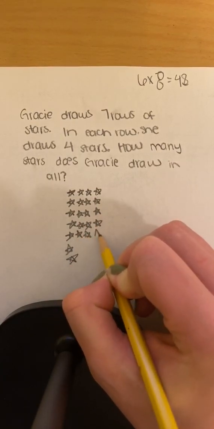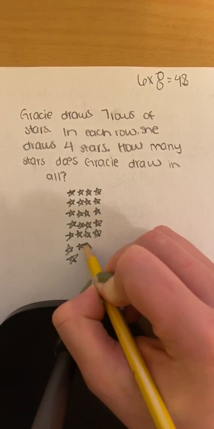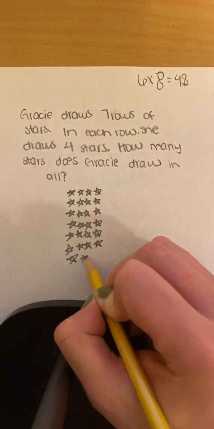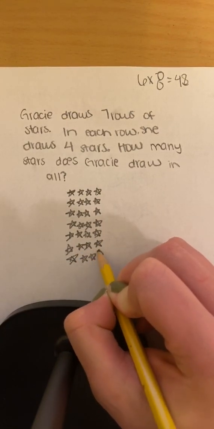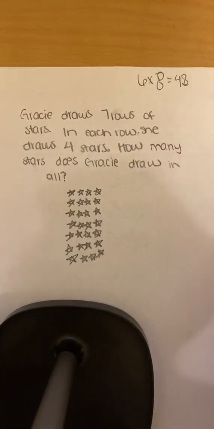1, 2, 3. Sorry, I almost started counting in Spanish.